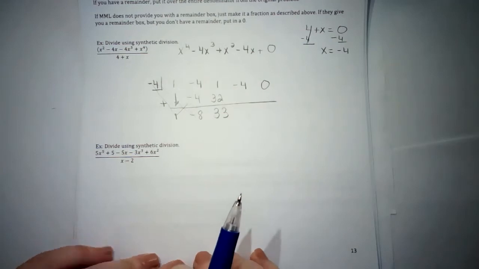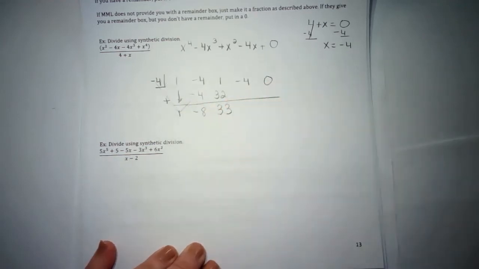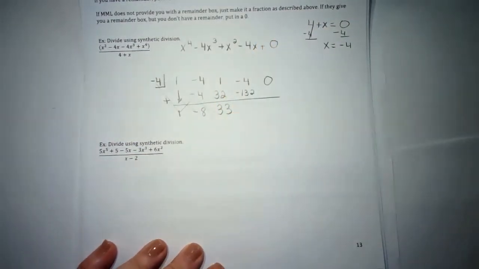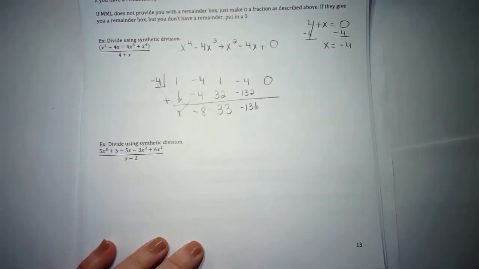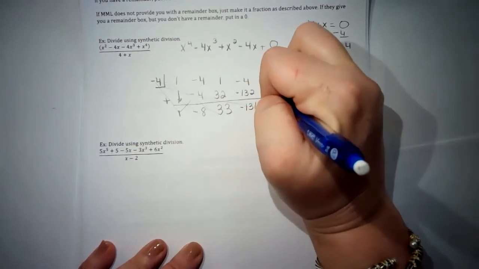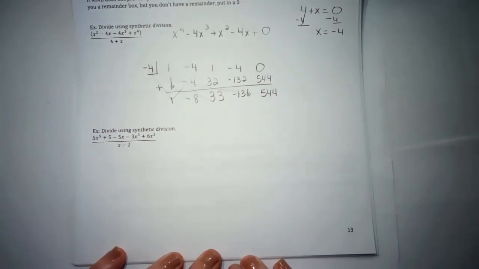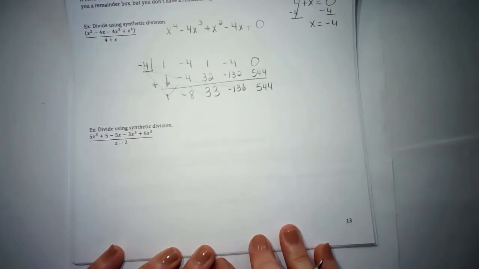This might be where you need your calculator. Okay, so then I have -4 times 33. That's going to give me -132. This is not looking good for no remainder, folks. Add these together, I get -136. Then -4 times -136, I get 544. What in the world? Add them together, there's my answer. I think it's safe to say that -4 is not a solution.